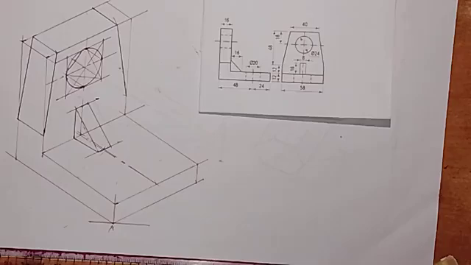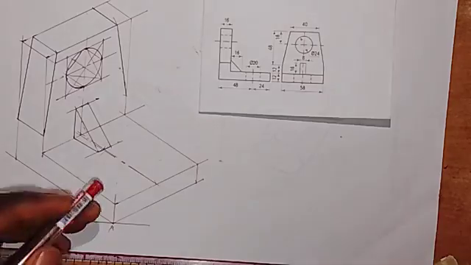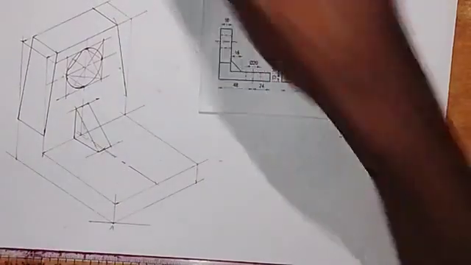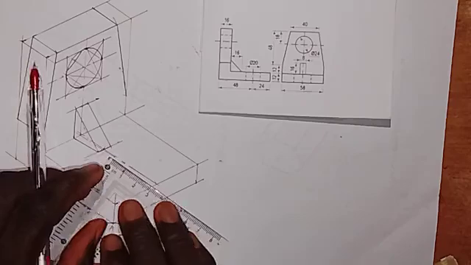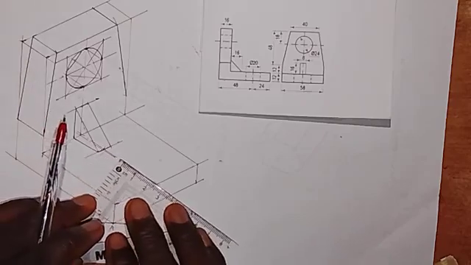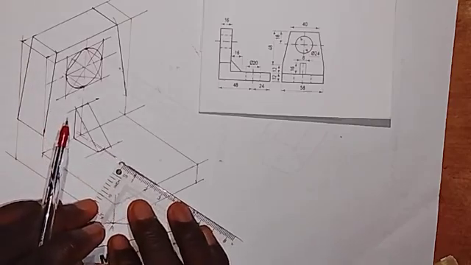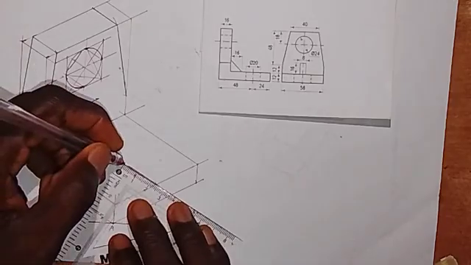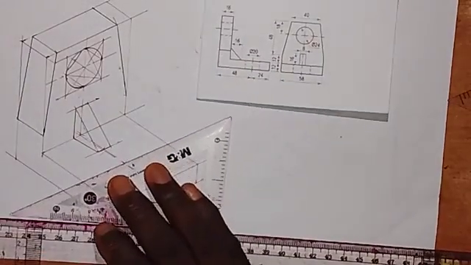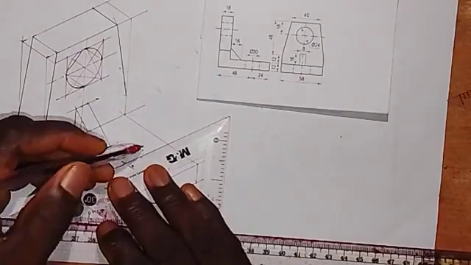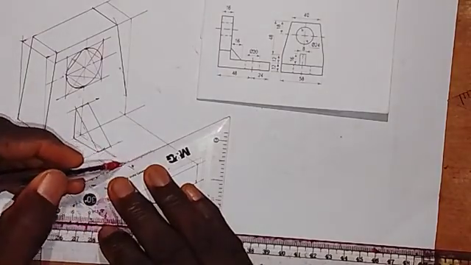So we have to take a measurement of 24, as we have that from here to the center is 24. So we take a measurement of 24 millimeters from this point. Okay, from this point, we take 24 millimeters here. And then we are going to draw a center line for that hole here. So we draw a center line from here like this.